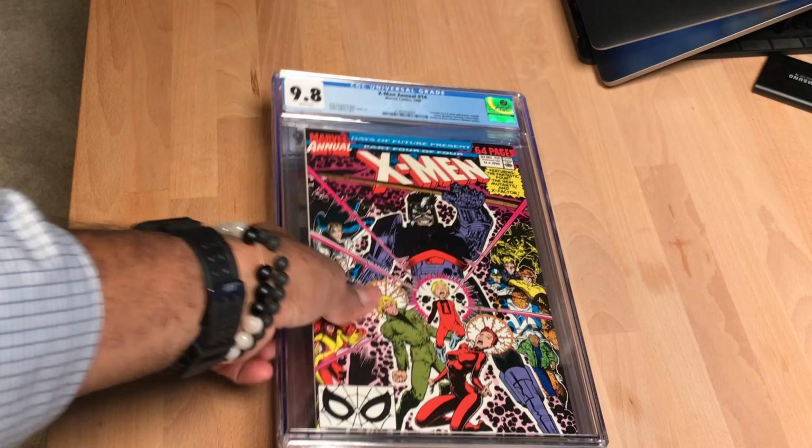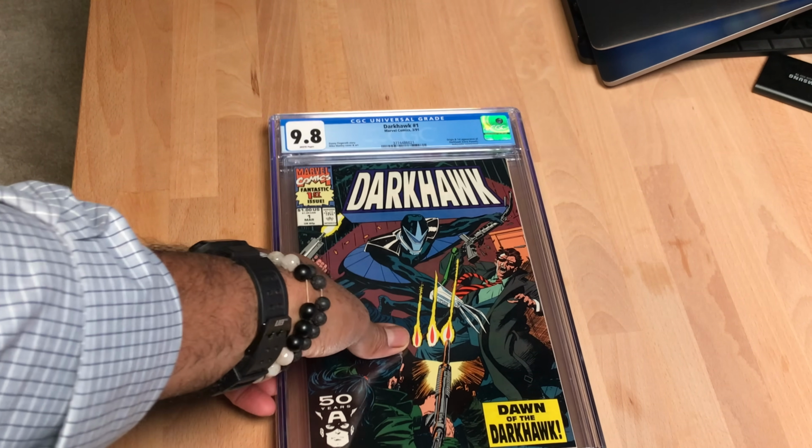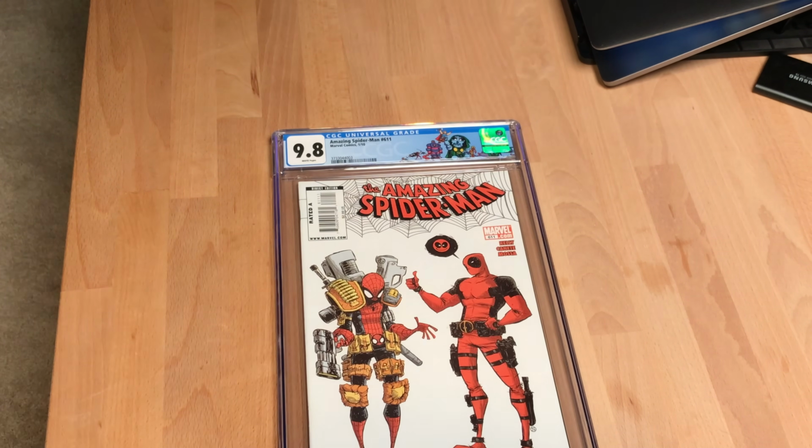And I have to mention that this is not something that takes away from a 9.6 or a 9.4 or a 9.2, right? They're all good books. Let's remember that. They're all great comics regardless of the grade. But a lot of times there's that internal thing that drives us to get that 9.8 so that we can have the best of the best. And sometimes that comes with us having to hand over a little bit more money for that book.